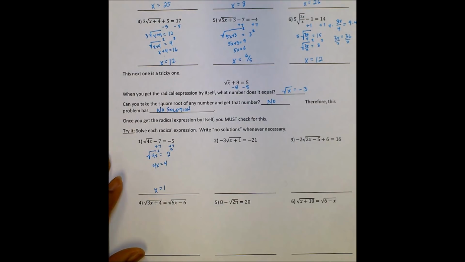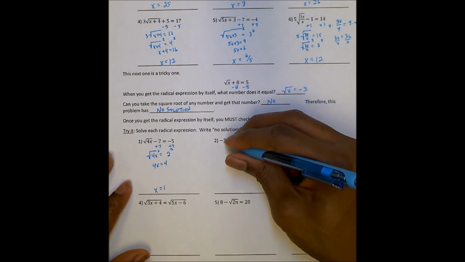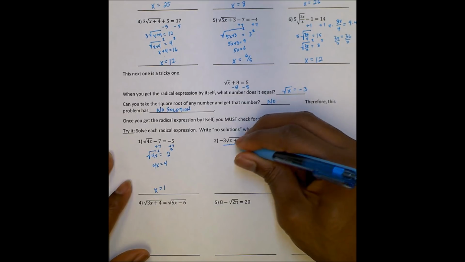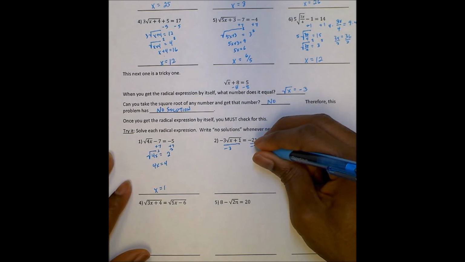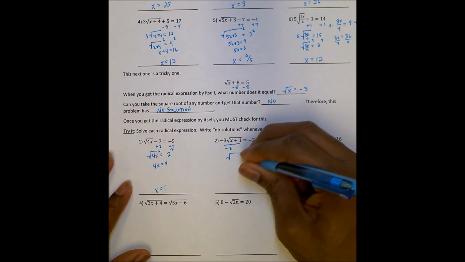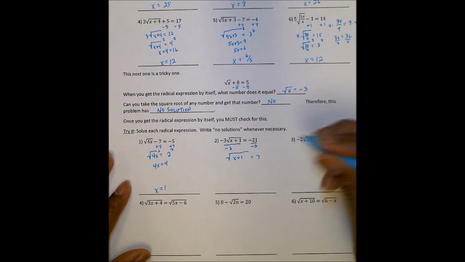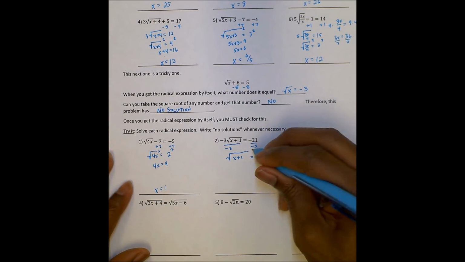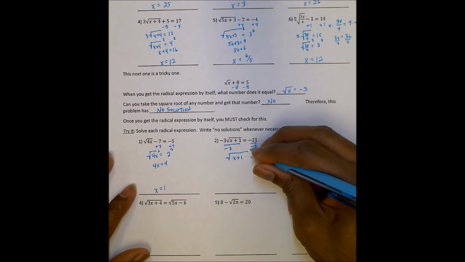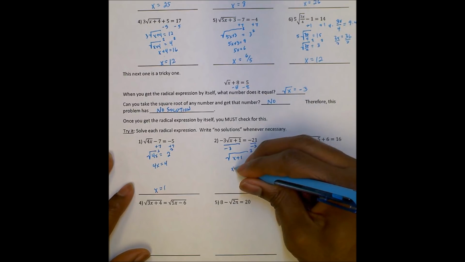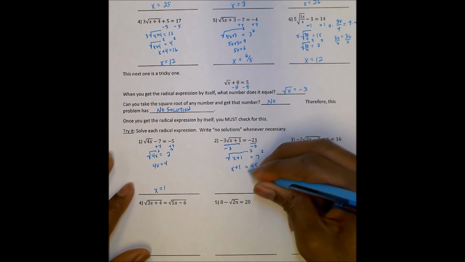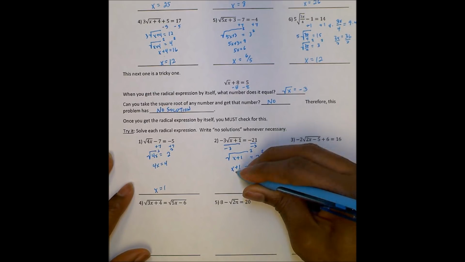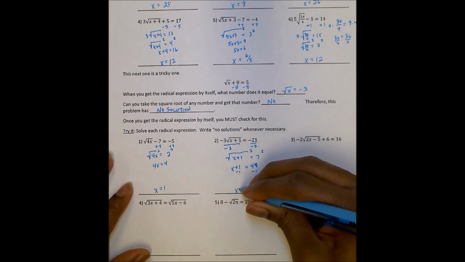Okay, works out. This problem, we have a negative at the beginning, but don't let that fool you. Just go through the process. Okay, don't have to look for shortcuts because the process isn't that bad by itself. Radical equals a positive number. That works. So x plus 1 equals 49. Subtract 1 from both sides. X equals 48.